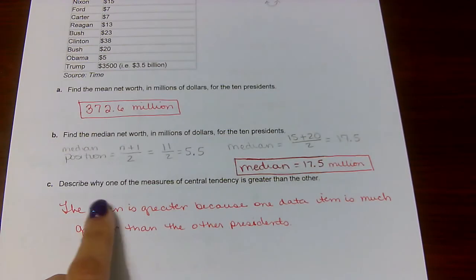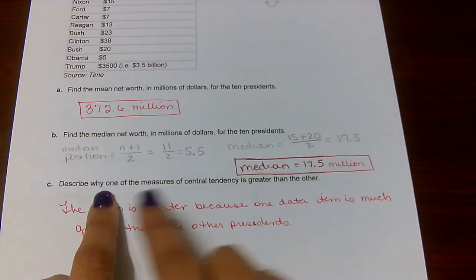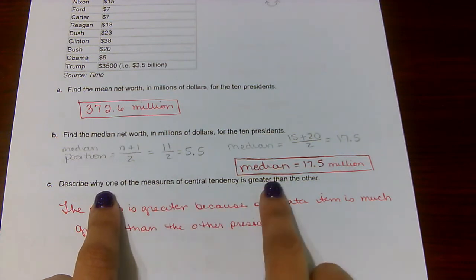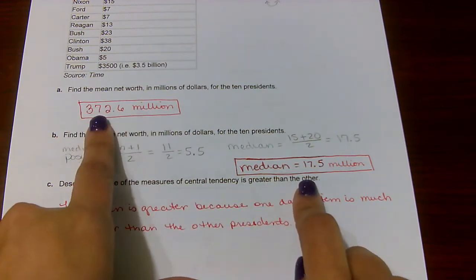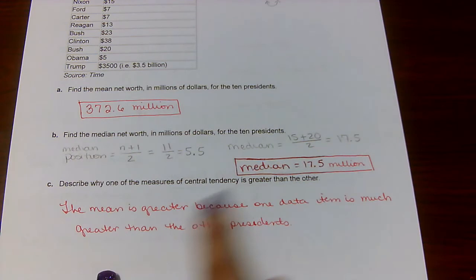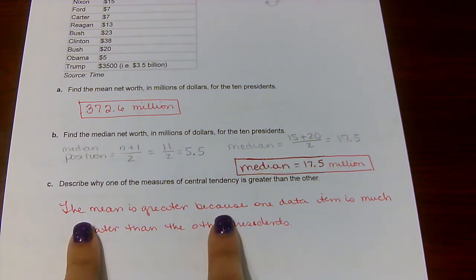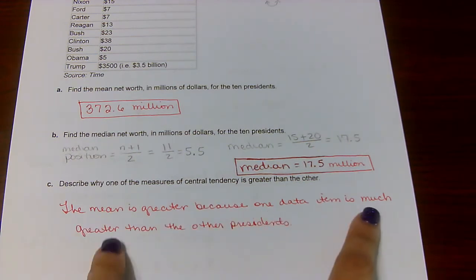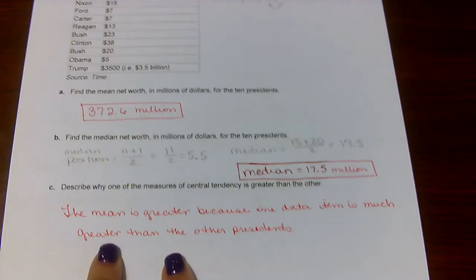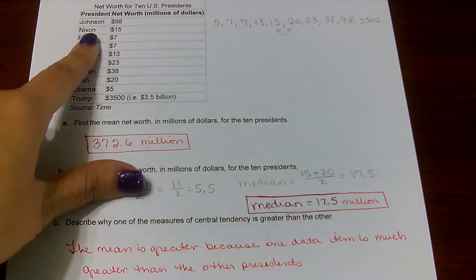Part C says describe why one of the measures is greater than the other. So why do you think this one is greater than this one? Well, the mean is going to be greater because one value is so much bigger than all of the other presidents.